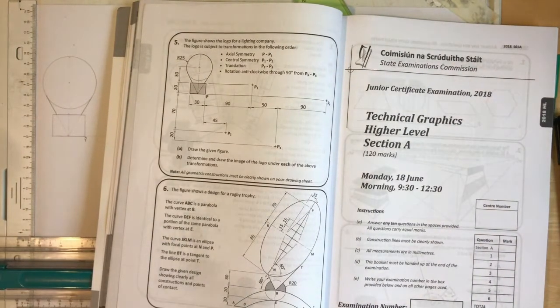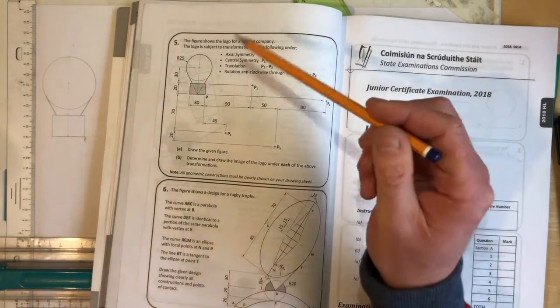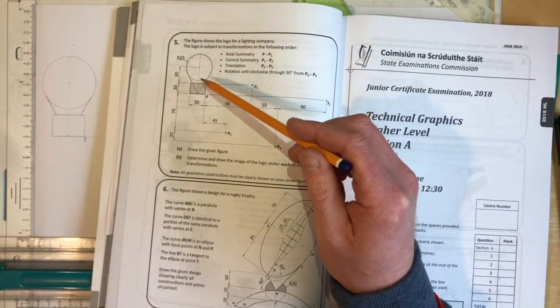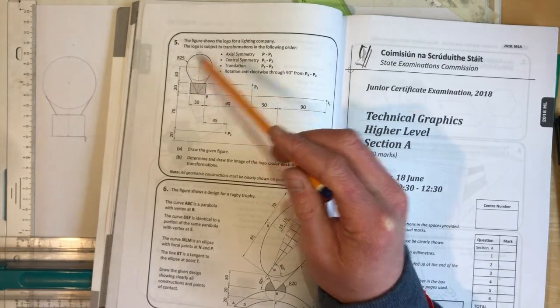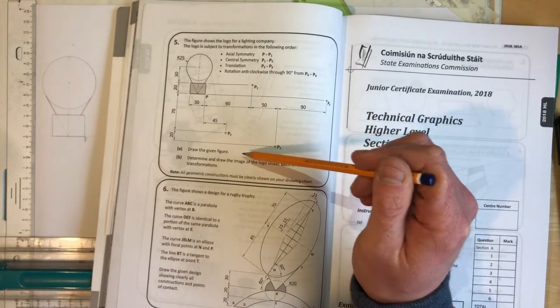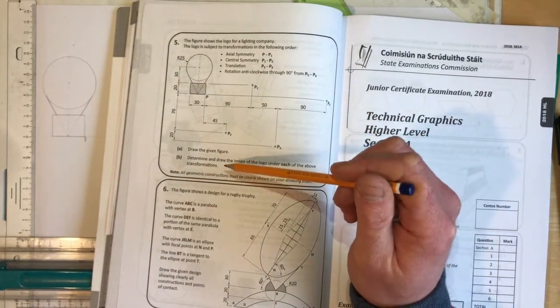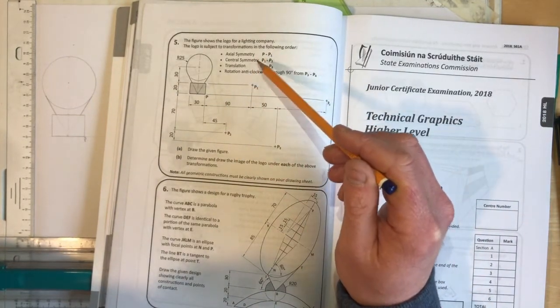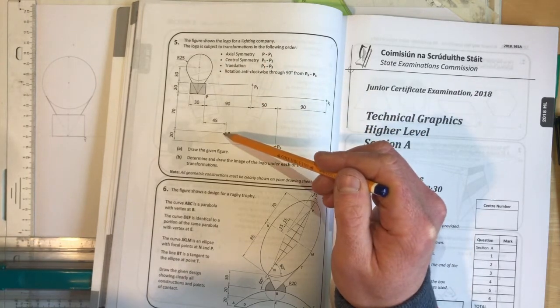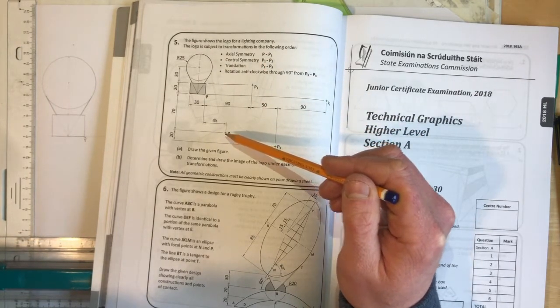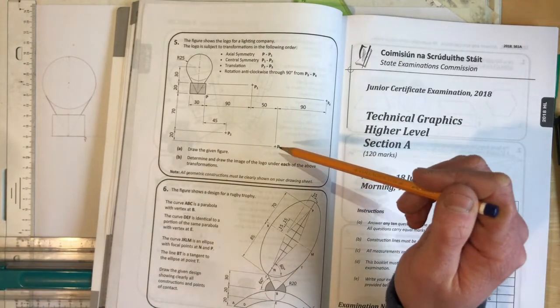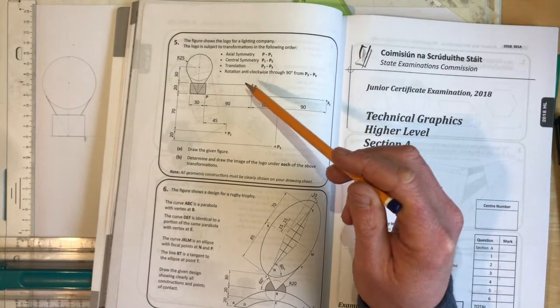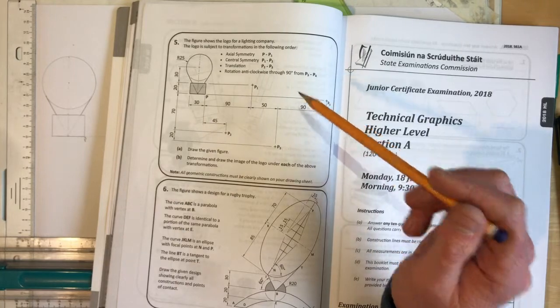Okay, so today we're going to look at question 5 2019, the transformation geometry question. We're given the logo for a lighting company. We're asked to draw this and then determine and draw the image of the logo under each of the above transformations. So we have axial symmetry from P to P1, P1 to P2 central symmetry, P2 to P3 translation, and from P3 to P4 a rotation anti-clockwise through 90 degrees.